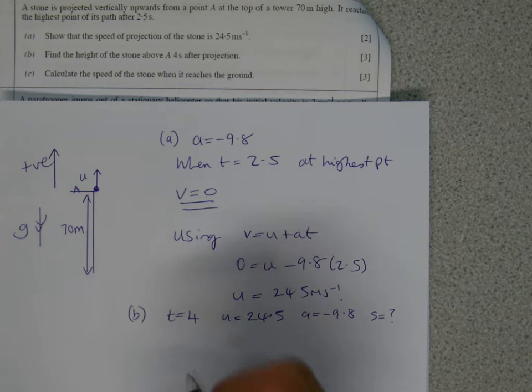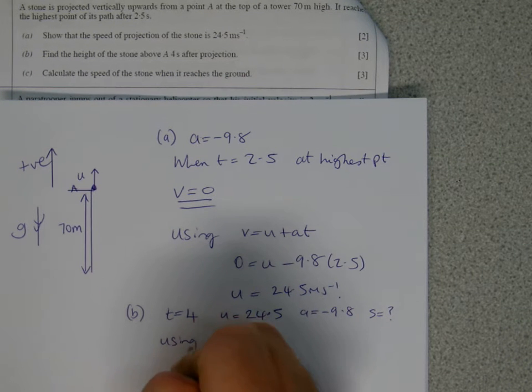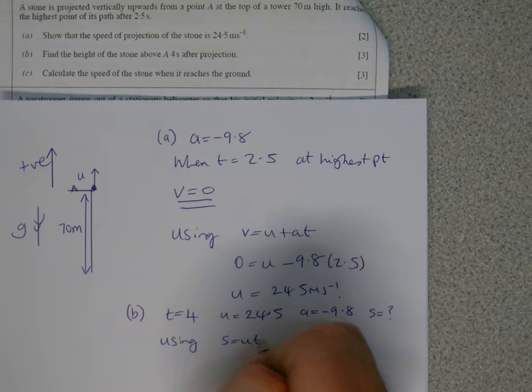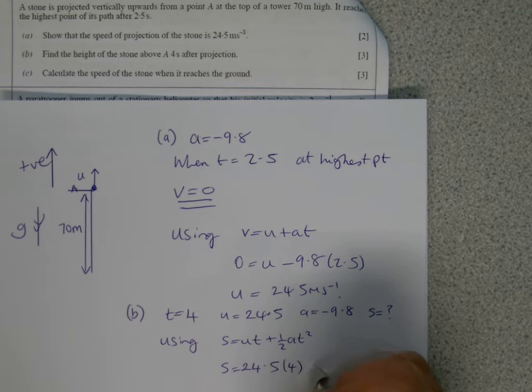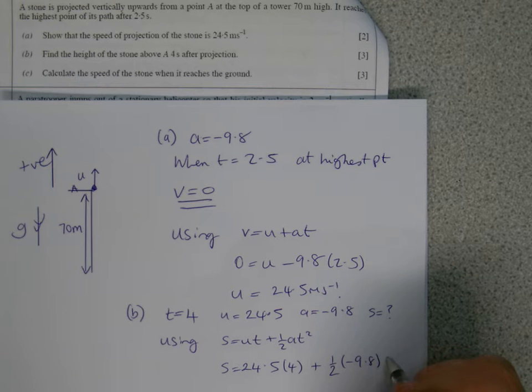So I think we could use this. So s will equal 24.5 times 4, because that's the time they've asked us for, plus a half times minus 9.8 times 4 squared.